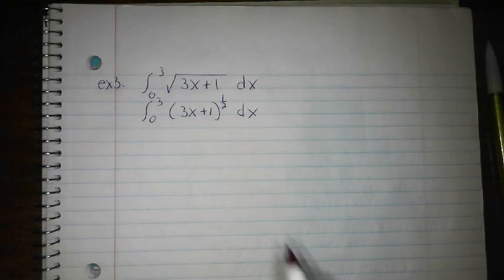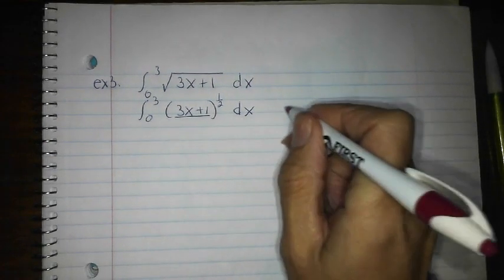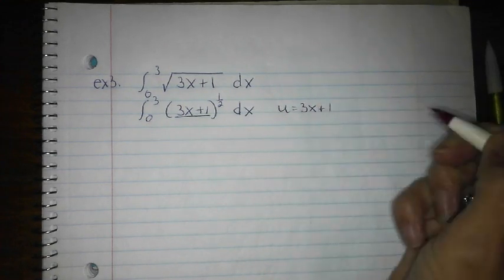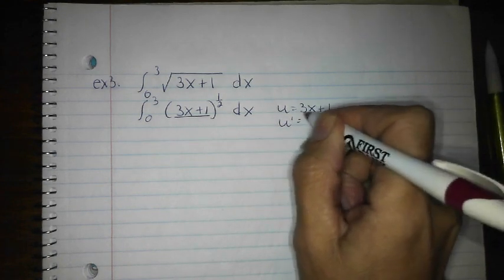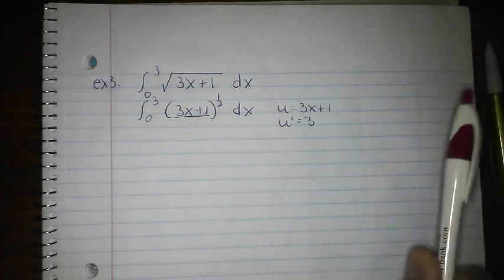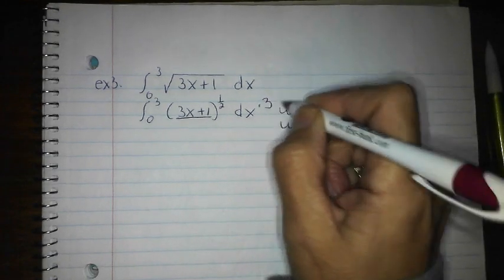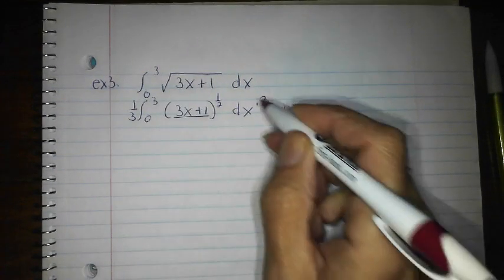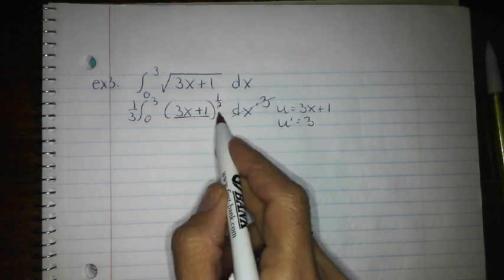So, my inside is 3x plus 1. Again, you don't have to write this one. You can just see it. I'm just doing it for note purposes. The derivative of the inside is just a 3. So we're going to put a 3 by the dx, which means we need 1/3 in front to carry along. This all gets thrown away. And now we add 1 times by reciprocal.